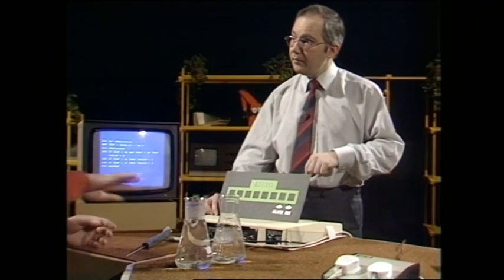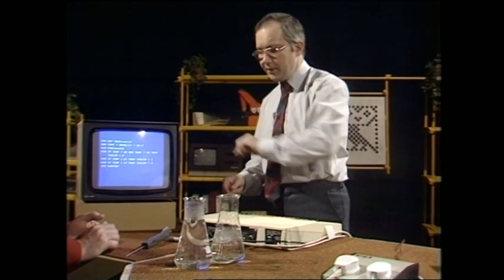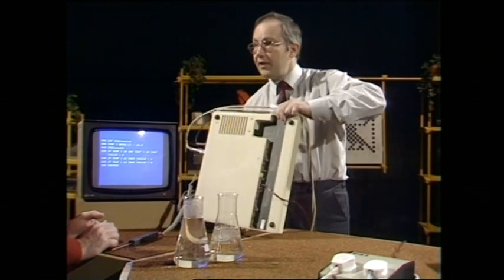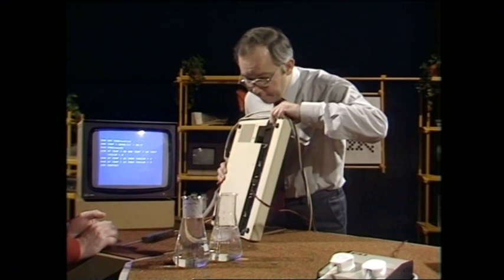Well, how does the actual output work? Well, we use the same port that we used last time for driving the lights, but this time we instead drive the fans. You can see there are 3 leads coming off there.